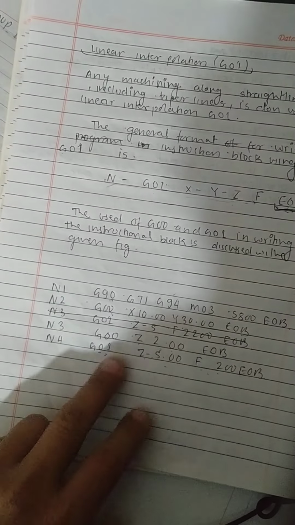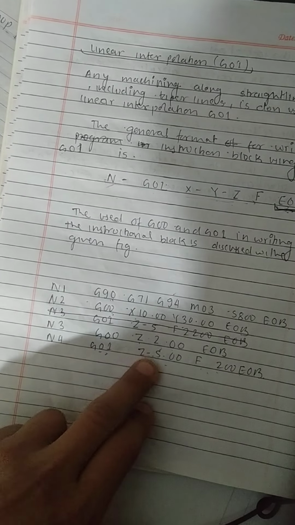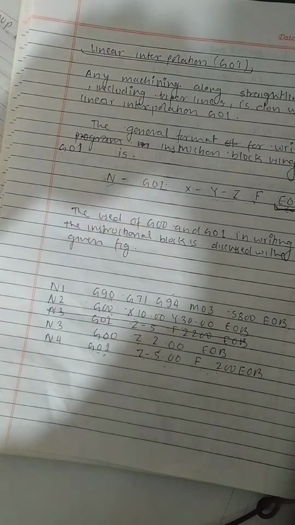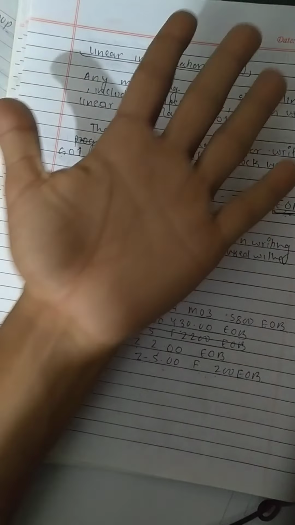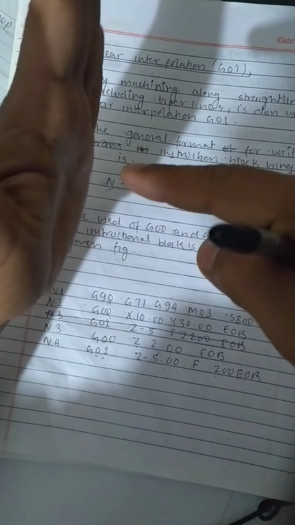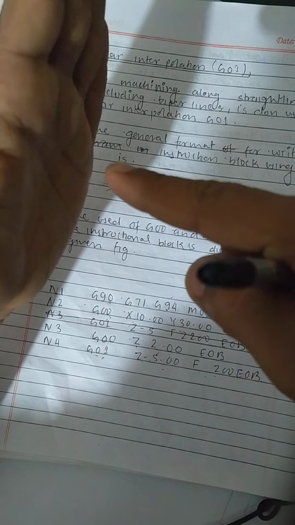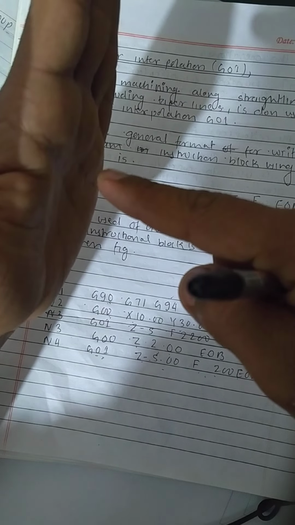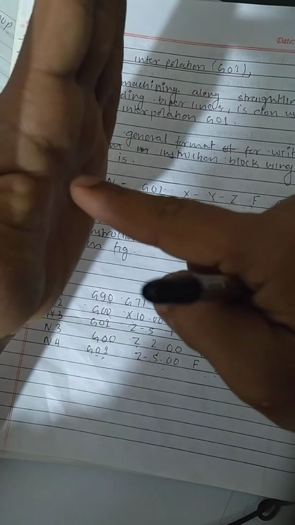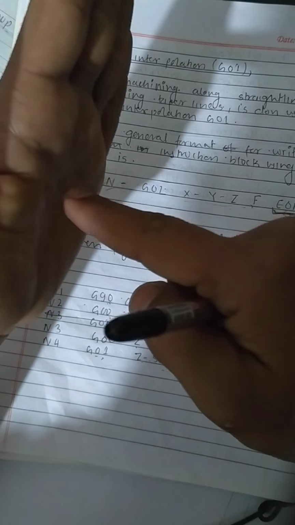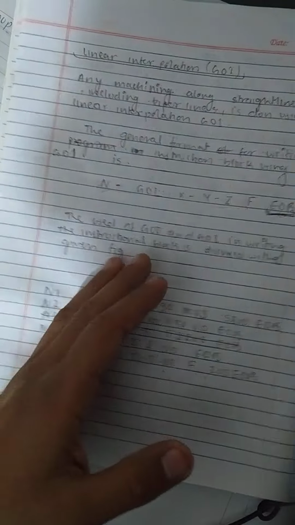G01 linear interpolation Z minus 5 means minus 5 depth. If this is my work surface, I am at Z2, 2 mm above the surface. Now Z minus 5 means I will go down, it is rotating and it will cut the metal and go to the 5 mm depth, and then cutting starts like this.